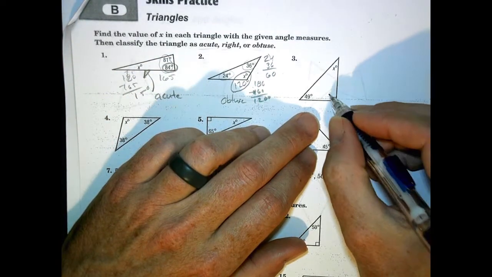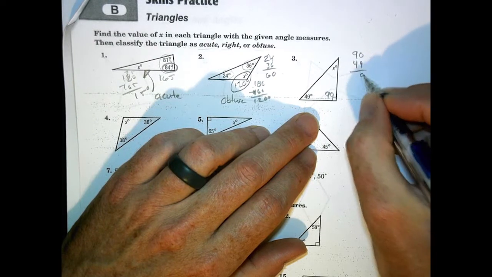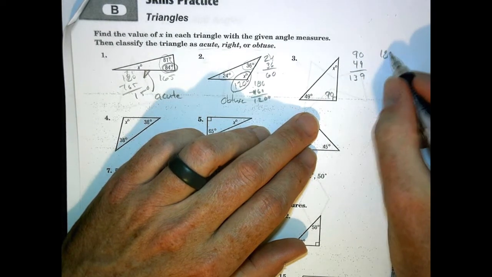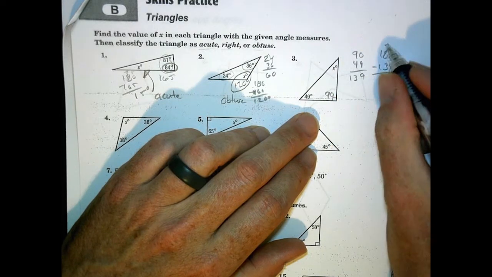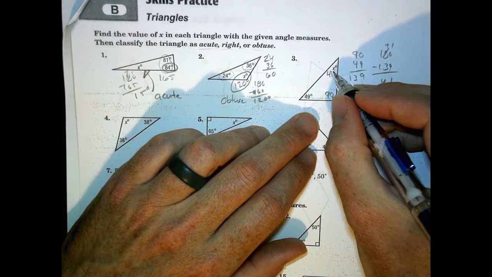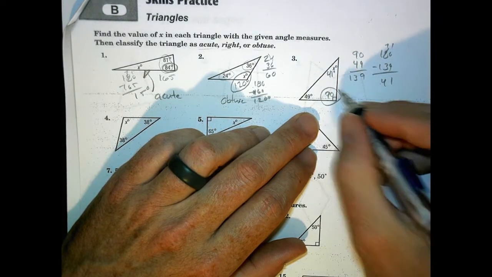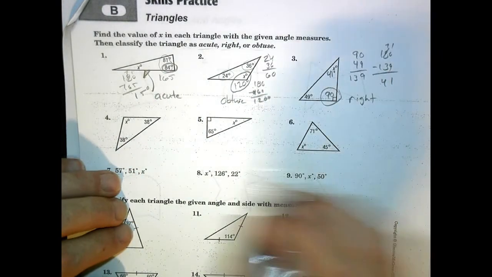The next one I have a 90 and a 49, so I'll add those up. And then I'm going to subtract it from 180 to find the missing measurement there. And we have 41 degrees. So this is my largest angle, so we're going to classify this as a right triangle.